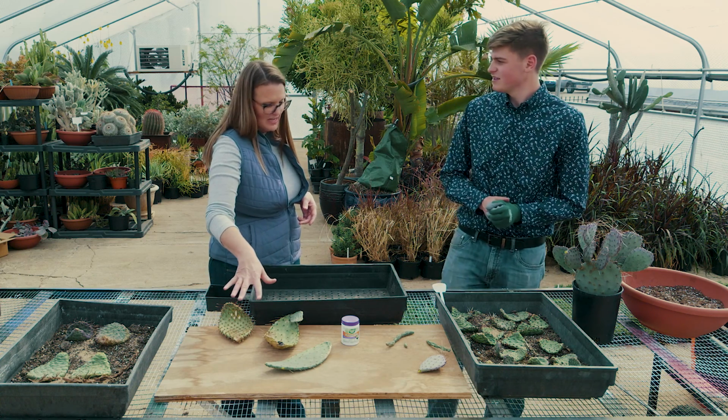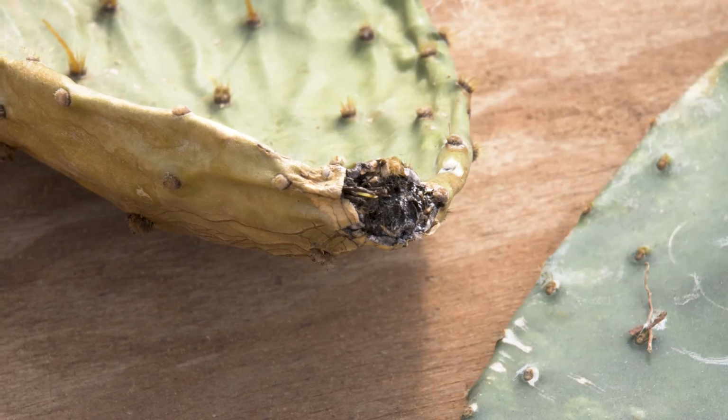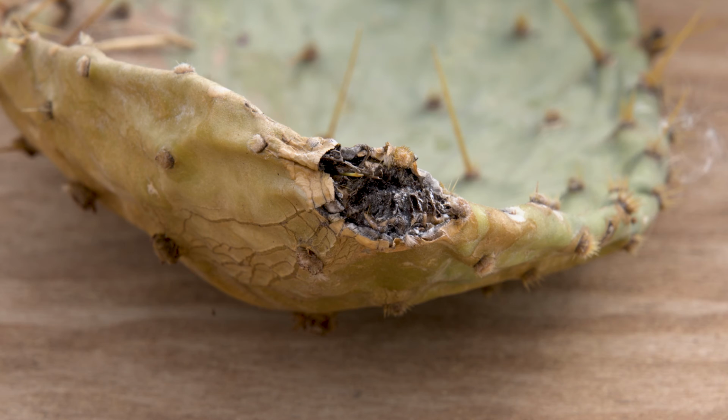So these guys have been sitting for a little while, right? 2 to 3 months actually. You can see the calluses here, and you can see roots actually starting to grow out of these Opuntias. Okay. So yes, they're definitely ready to go in the soil.